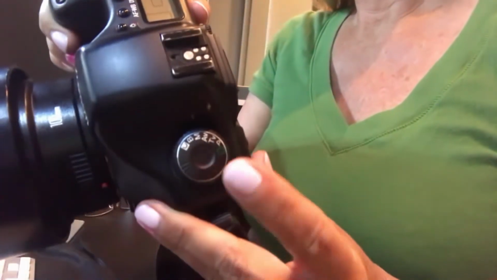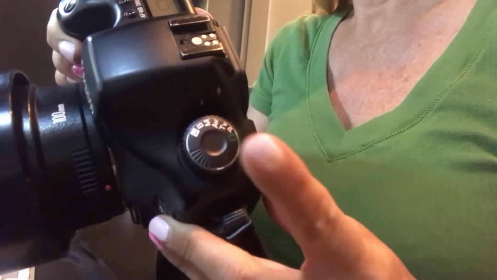And in order for you to understand how to use this camera that you own, you need to put your camera on manual mode. This is just for you to learn. You don't always have to keep it on manual. But in order to really understand and get up close with your camera, it's good to learn with the manual mode.